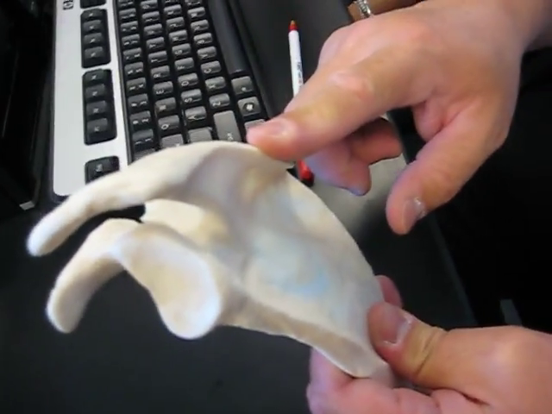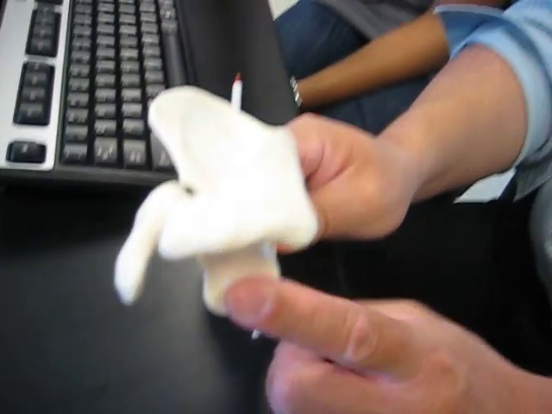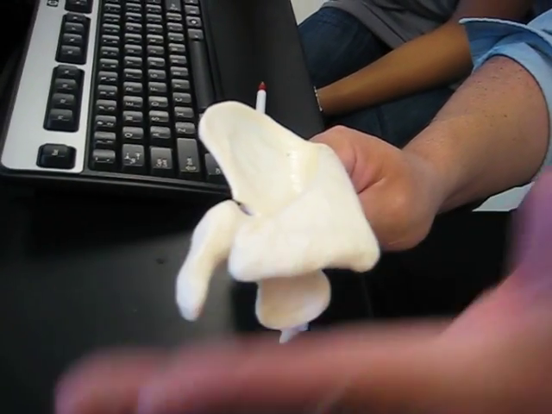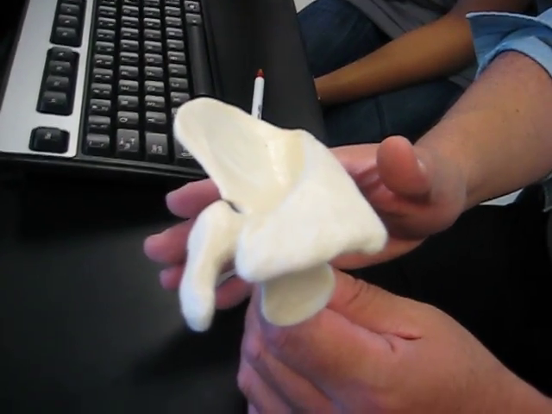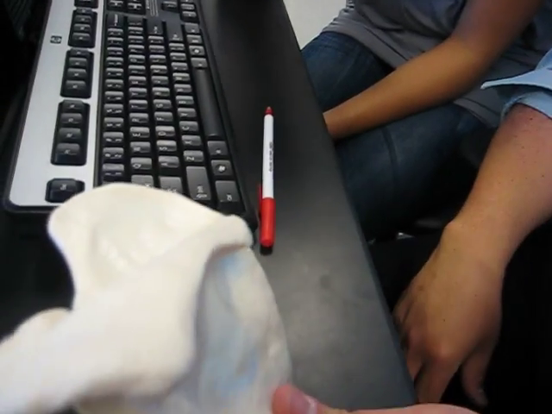The spine is posterior and the subscapular fossa is anterior. So this is the posterior side, this is the anterior side. The glenoid cavity points laterally, so this is the lateral side, this is the medial side, therefore this must be the left scapula.